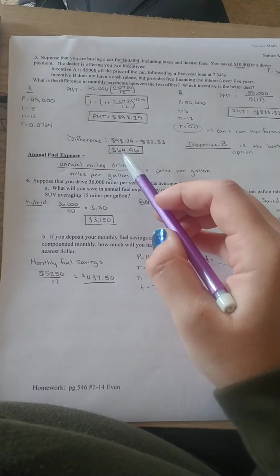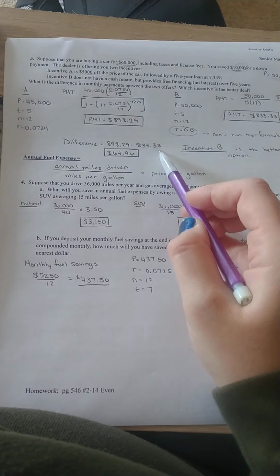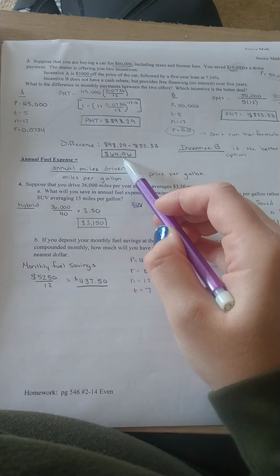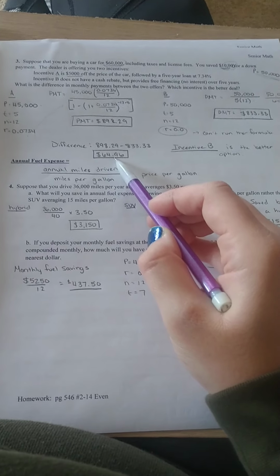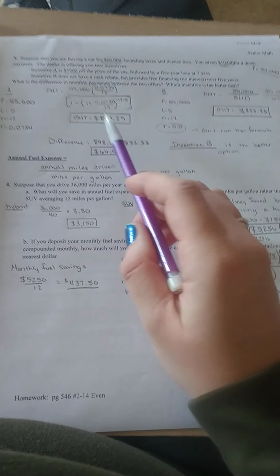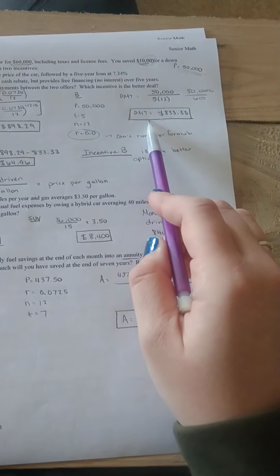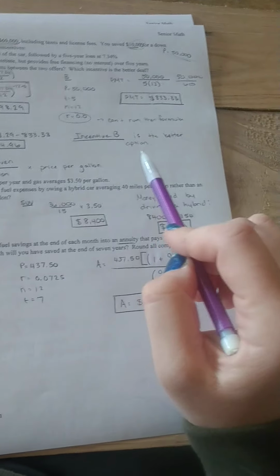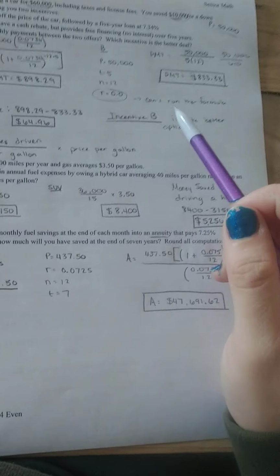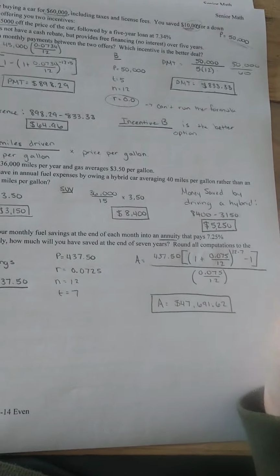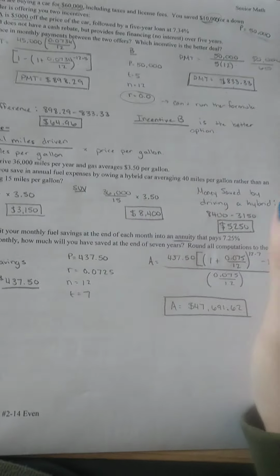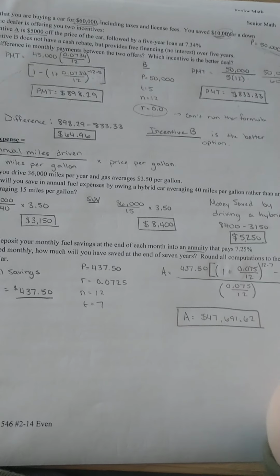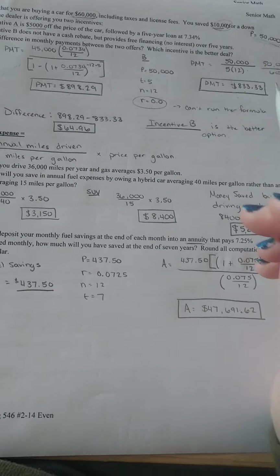Well, if you look at that, even though we're borrowing more money, our monthly payment is less. So our difference, take the highest minus the low, and it gives you a difference of $64.96. But here's the difference. This you're paying interest. This you have no interest. So incentive B is the better option. Moral of the story, if you can ever get 0% APR on anything in the world, it is worth it to go with that rather than an interest rate.